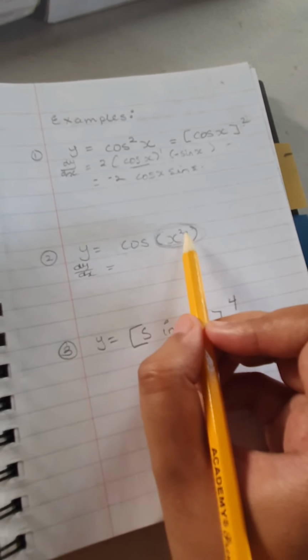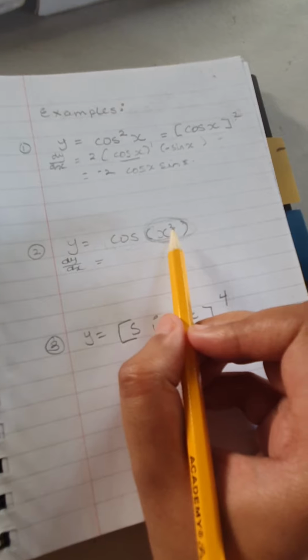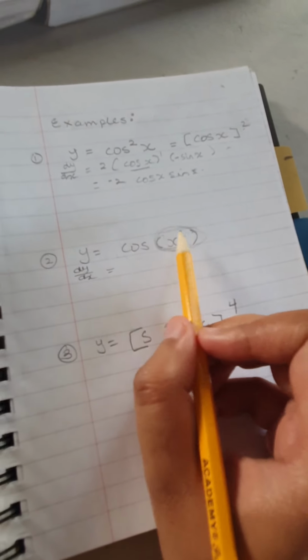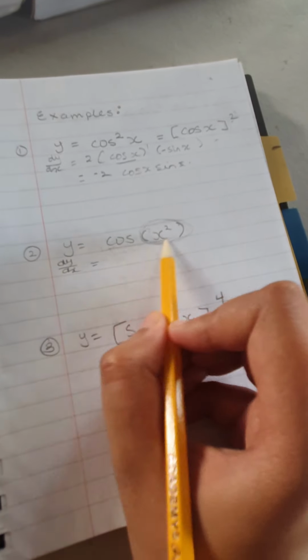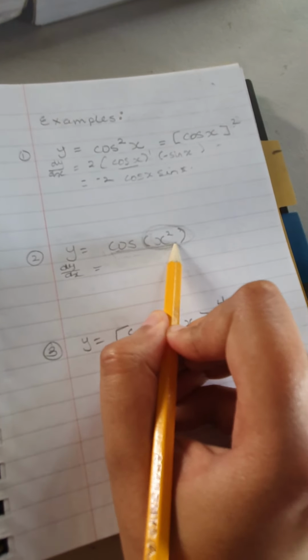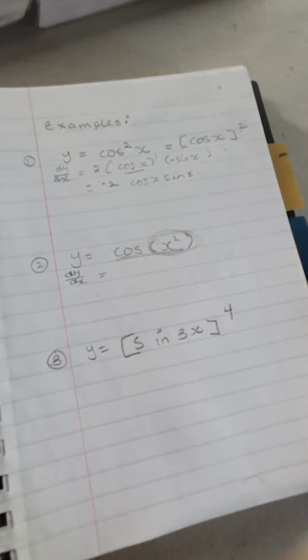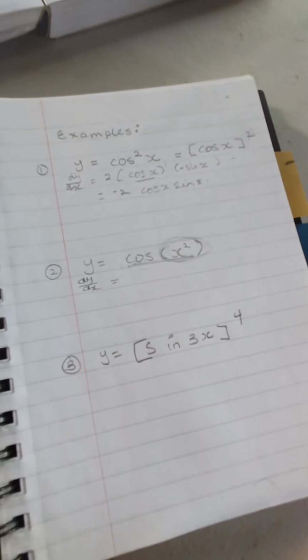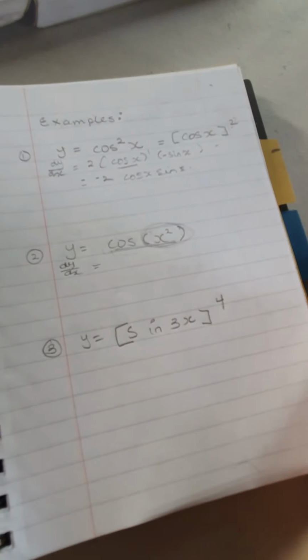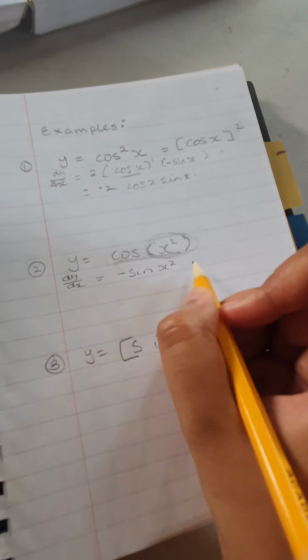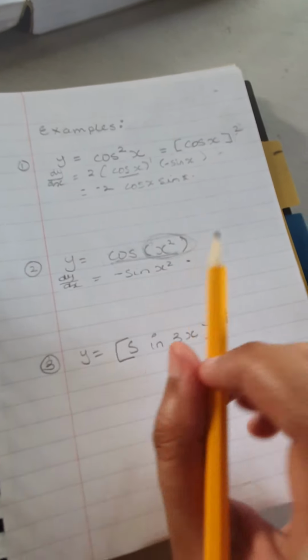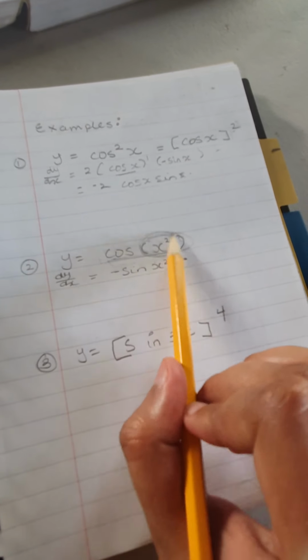So what we would do is we would differentiate. You could either differentiate first or last, it doesn't matter, but let's differentiate last in this one, right? So you differentiate the whole thing, cos x squared, so treat x squared like it was just a normal letter, without any power. The differential of cos would be negative sine, right? And then we need to times by the differential of what is in the bracket.